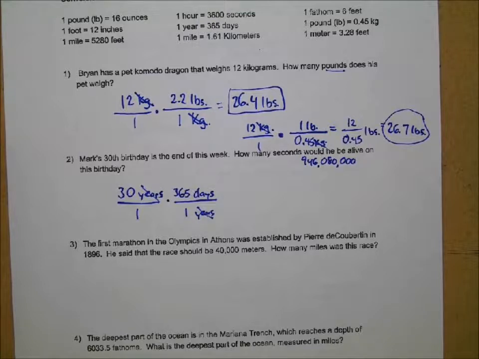Right now, the way I have this set up, we start with 30 years. We're multiplying by 365 days per 1 year. If I were to multiply this out right now with the way it's written, what would my label be? Days, right? I don't have days canceled out yet. But we're not done yet, right? We still have to keep converting.